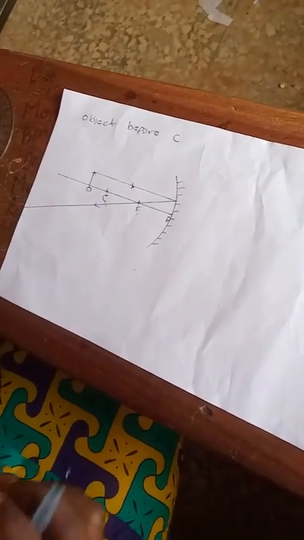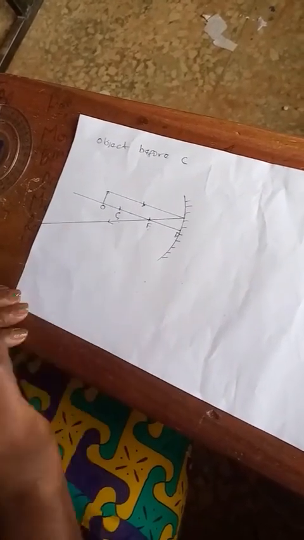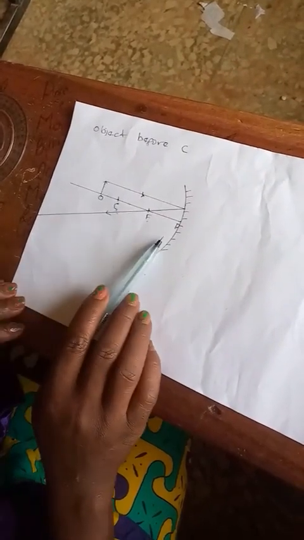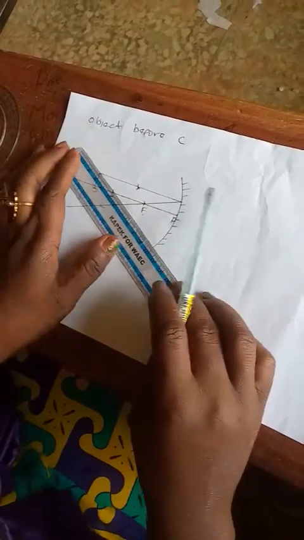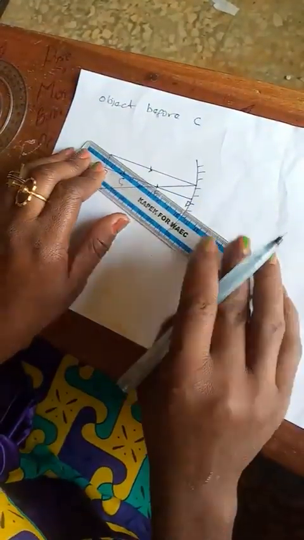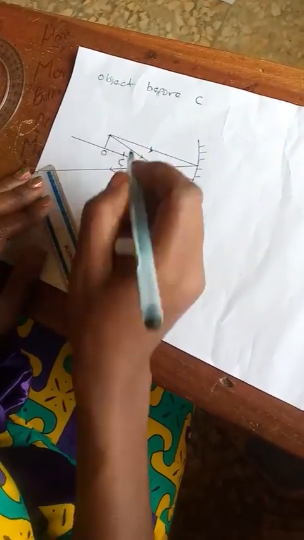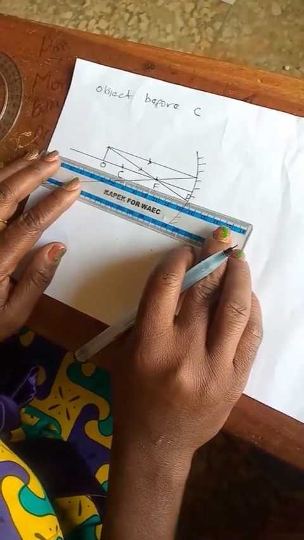The next rule we are going to be using is that any ray passing through the principal focus from the object would, after reflection, be parallel to the principal axis. So this is the principal focus. We are going to connect this point and these points together. So if we do this, we have this. You can see it's passing through the principal focus. We'll do our arrowhead. Then after reflection, it will be parallel.